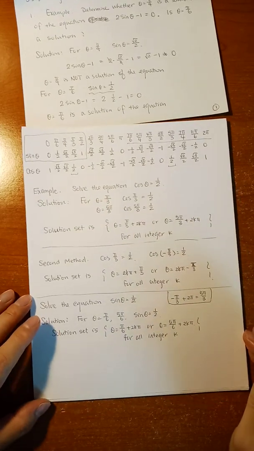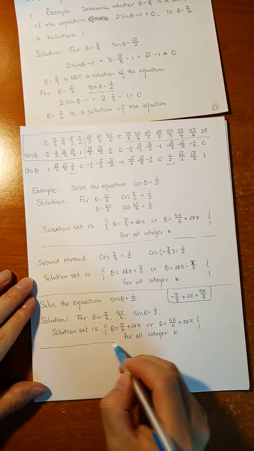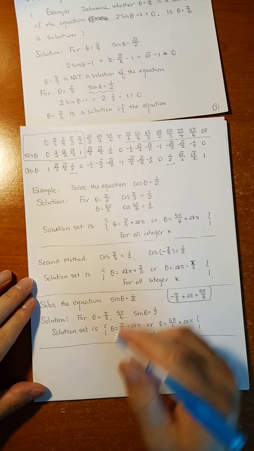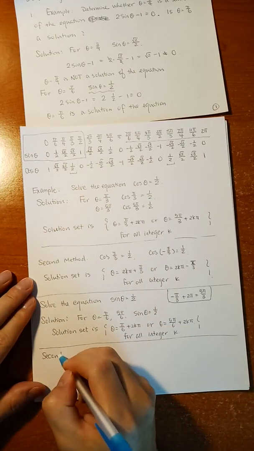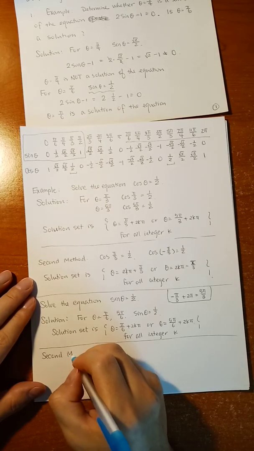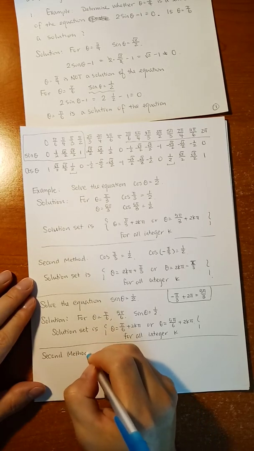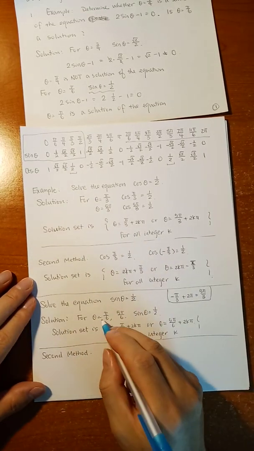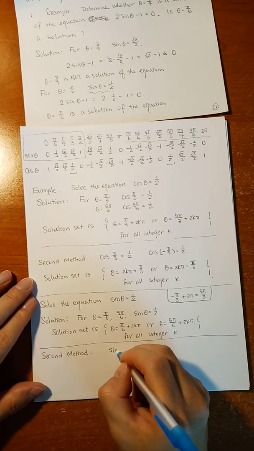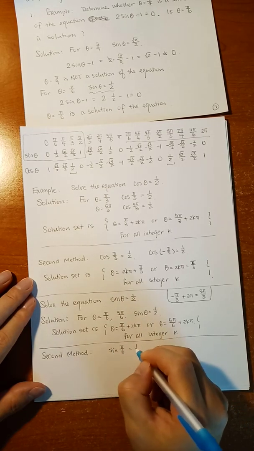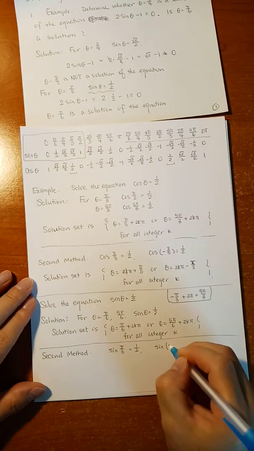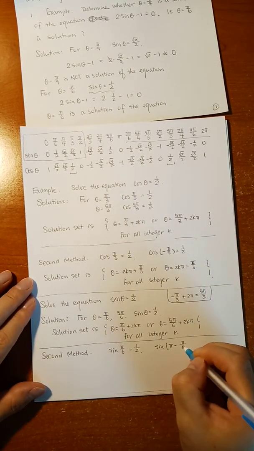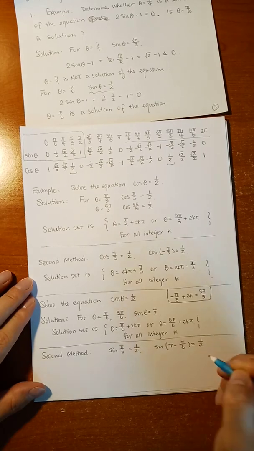Okay, it's the first method. You recall the evaluation table. Second method, you possibly just know sine pi over 6 is a solution. Then what's the other one? Sine of pi minus pi over 6 is also 1/2.